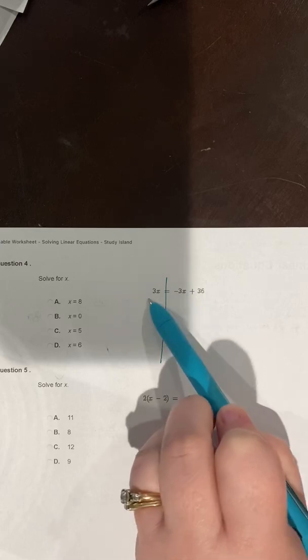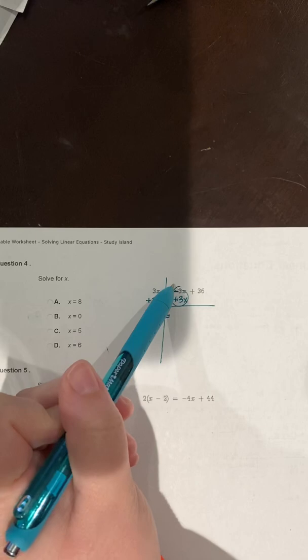All right, question 4. Another solving for x equation. So we have 3x equals -3x plus 36. I'm going to start by getting all of my variables over to one side. So I'm going to do the opposite of a -3x, which is plus 3x. So that will allow those to cancel out. That means I also have to do plus 3x on that side as well. So I have 6x equals -3x plus 3x made 0. So all I have left over here is the 36.